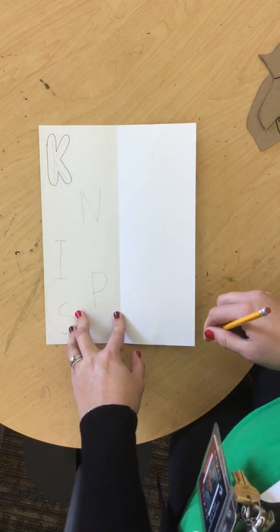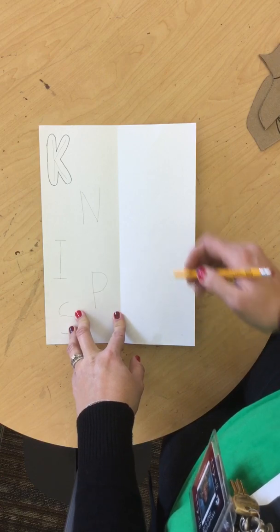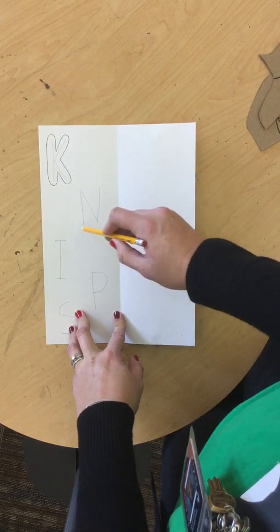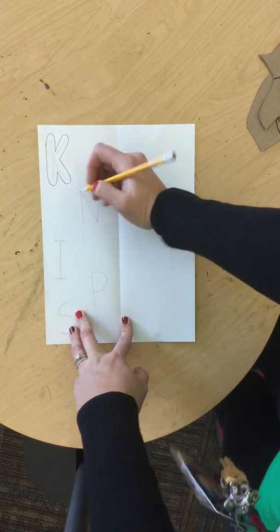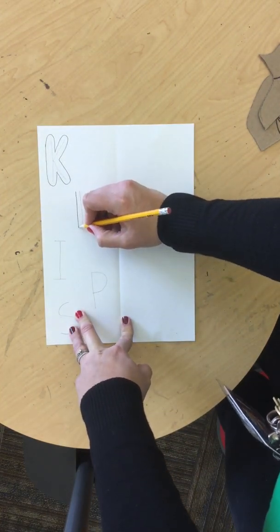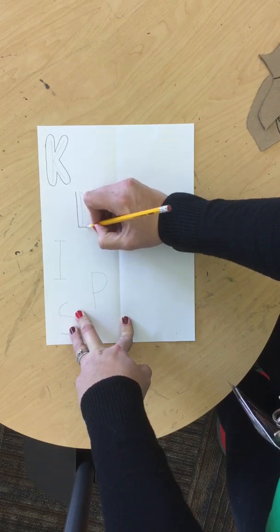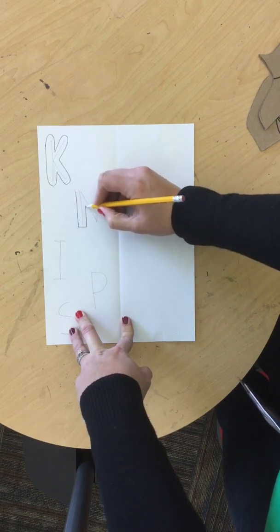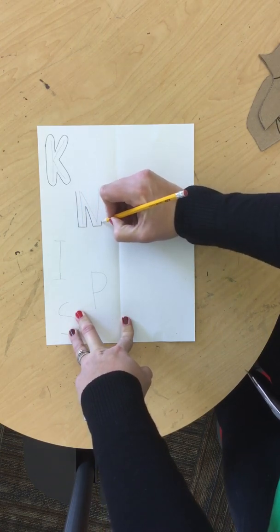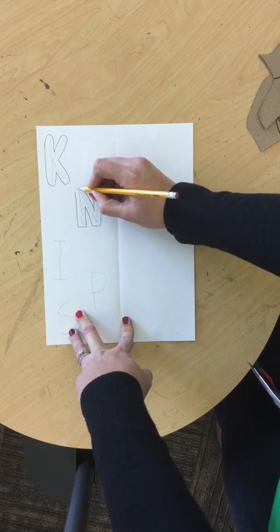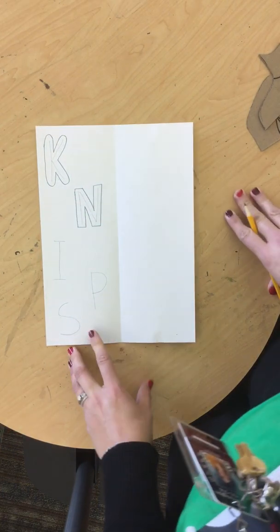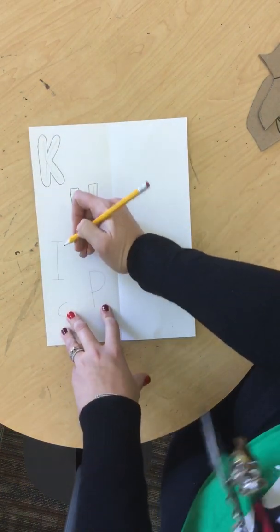Or I could make them block letters, which just means that when I come to the end of a line, I'm going to make a straight line instead of a loop, like a curve around it. So I'll do this. And instead of looping around, I'll make a straight line and turn up. Down, straight line, up, straight line. Okay, you could do it either way. I'll finish my letters quick.